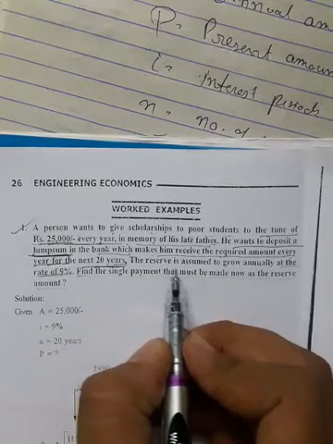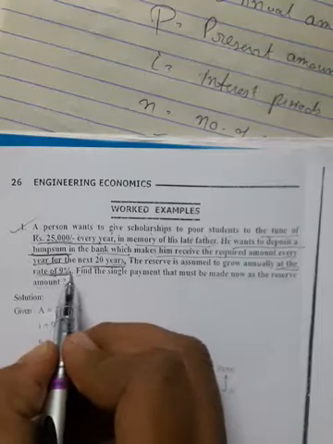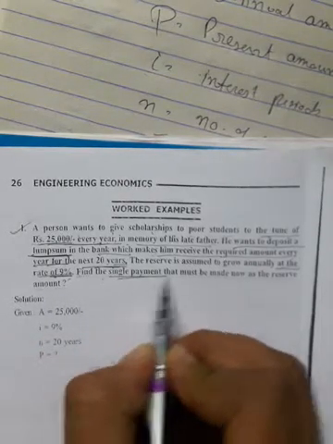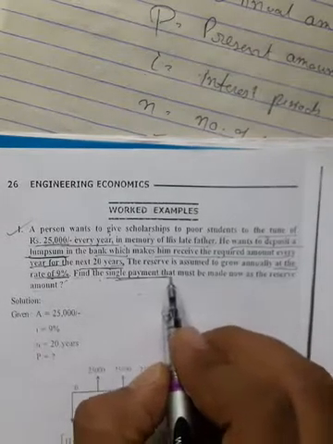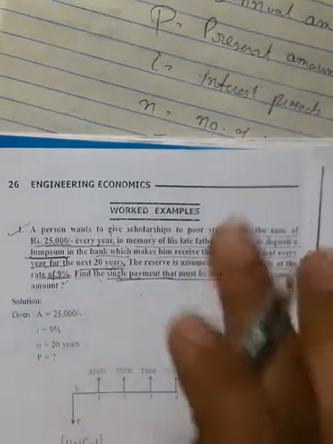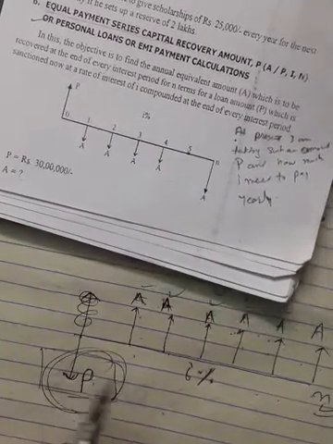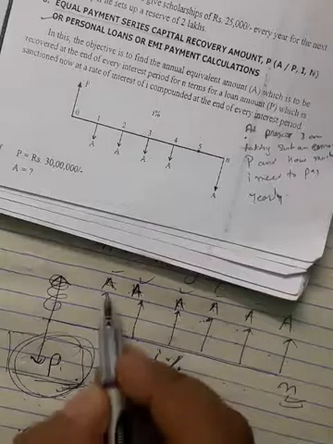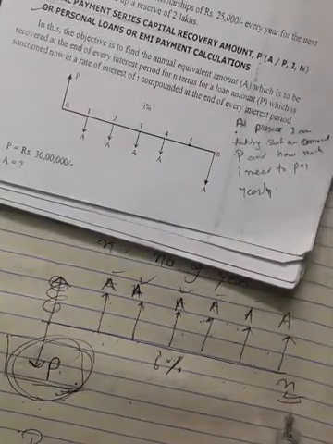The reserve is to grow annually at the interest rate given, 9%. Find a single payment, meaning what fixed present amount I need to pay now, not every year, only the present amount, that I should pay to the bank so that the bank gives that person the same scholarship amount every year for a number of years.